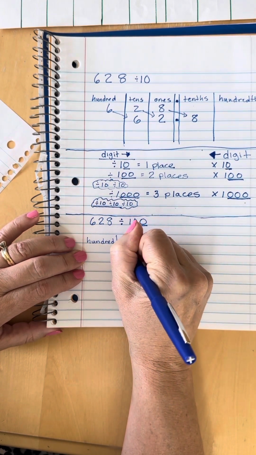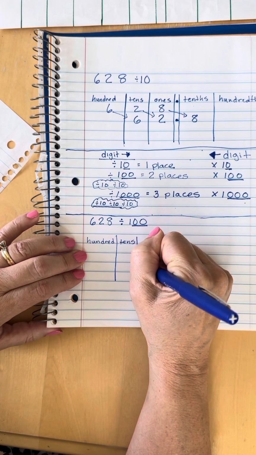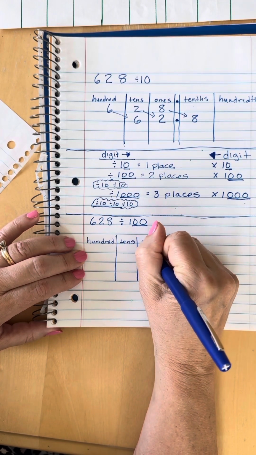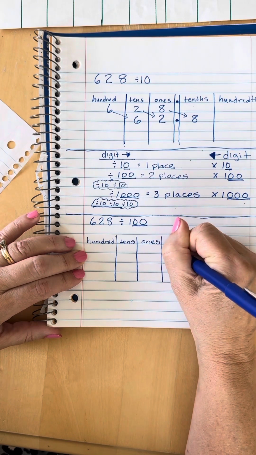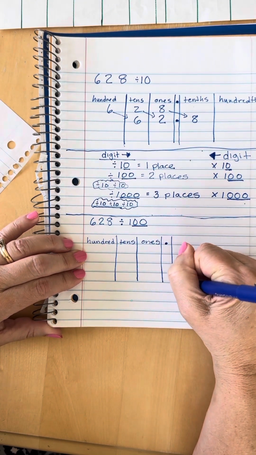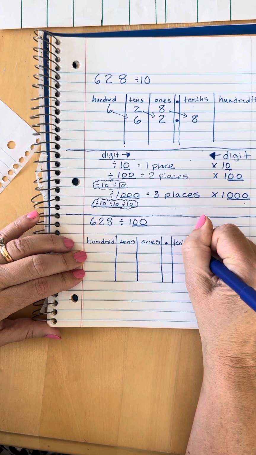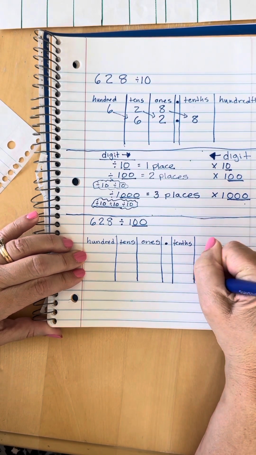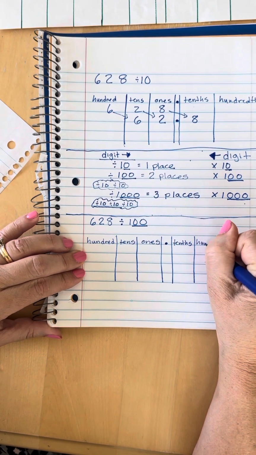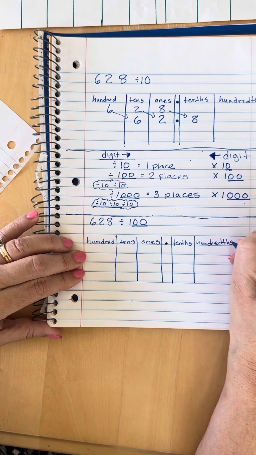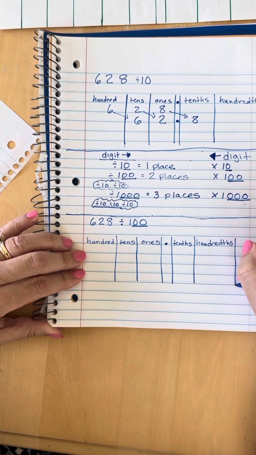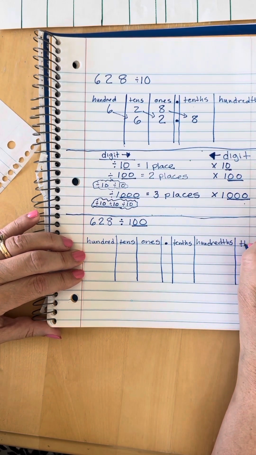Then we have our tens, then our ones, our decimal point, our tenths, our hundredths. Now I want you to put the thousandths on this for the next example so you don't have to redraw this whole chart again. So let's go ahead and put our thousandths on here.